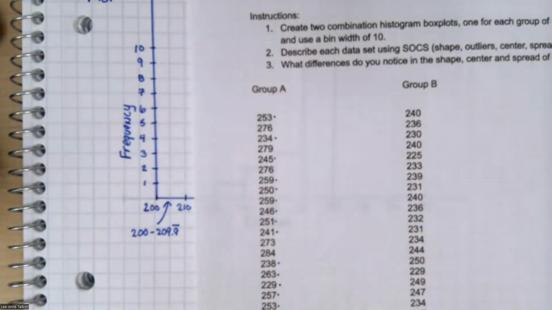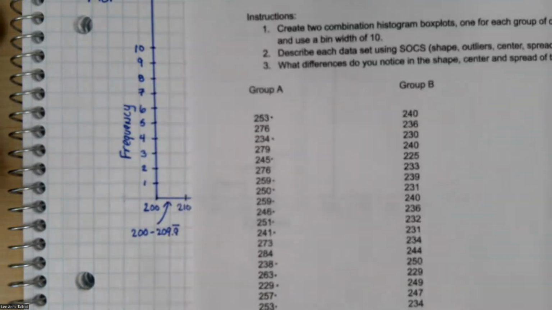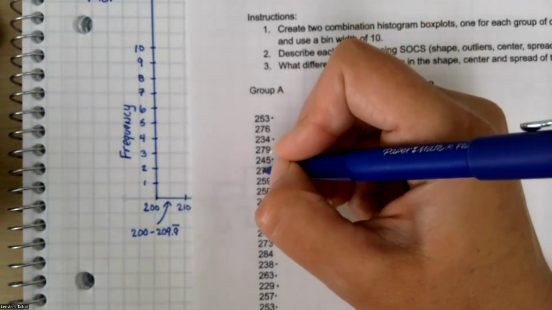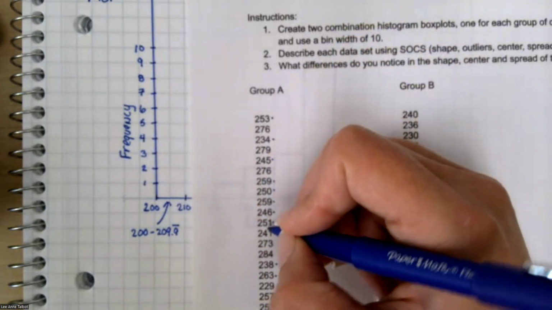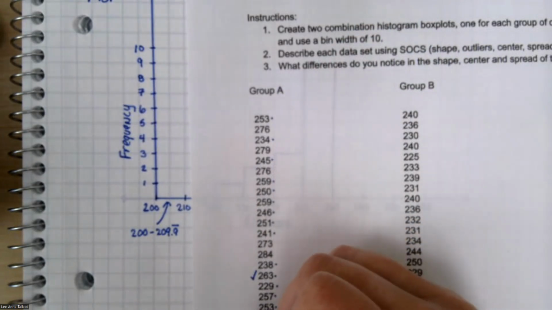Nope. Hold on. This is the worst part of the whole thing. Okay. 260s. 1, 2, 3, 4, 5. Okay.